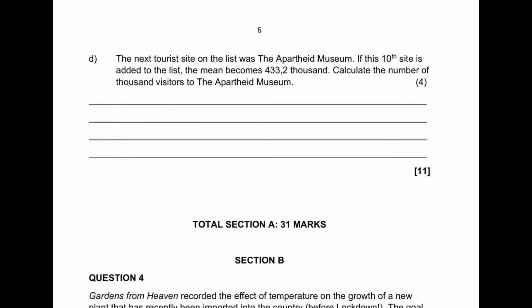Question D, the next tourist site on the list was the Apartheid Museum. If this 10th site is added to the list, the mean becomes 433,2 thousand. Calculate the number of thousand visitors to the Apartheid Museum. Right, so we already know that the previous total was 4,281.